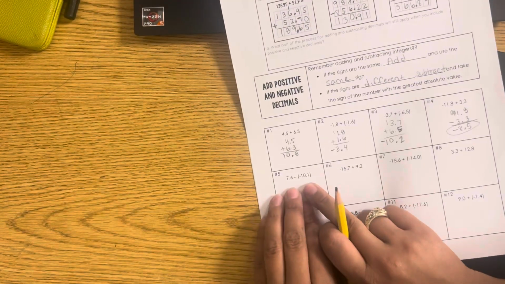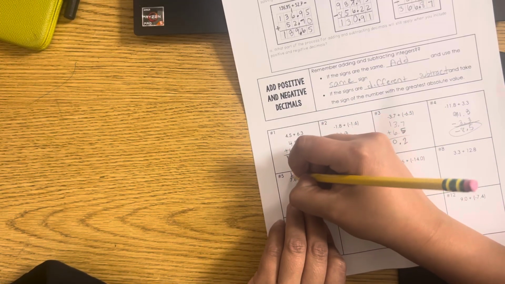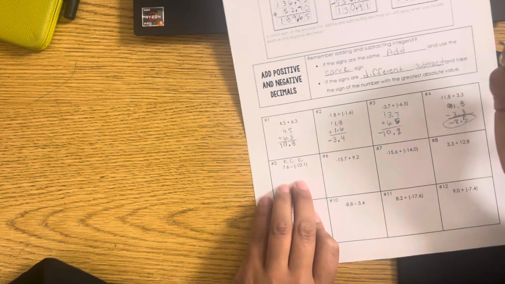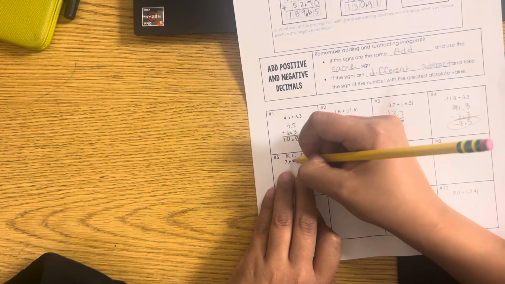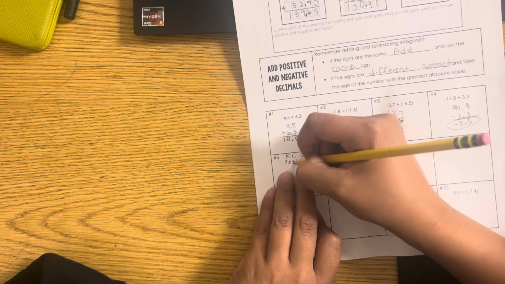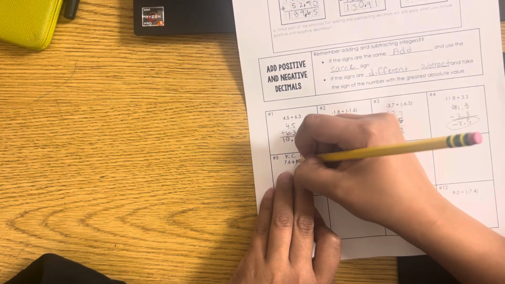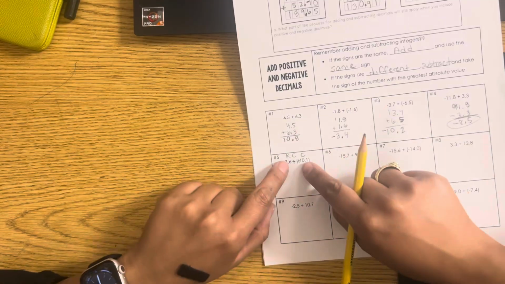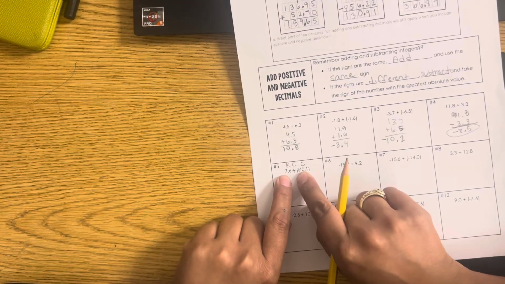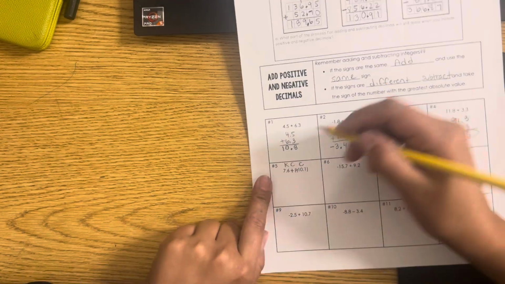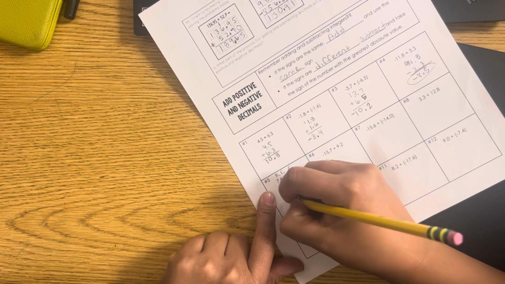Now, let's refresh our memory on subtraction. If you remember a couple weeks ago, we had to do KCC when we saw subtraction. Keep the first number the same, change the subtraction to addition, but change the second number to its opposite. So since it's negative, I'm going to make it positive. Now it's turned into an addition problem. And if you remember our addition, if they're the same, which means they're both positive, all I have to do is add. So I'm going to line up my decimals and add.